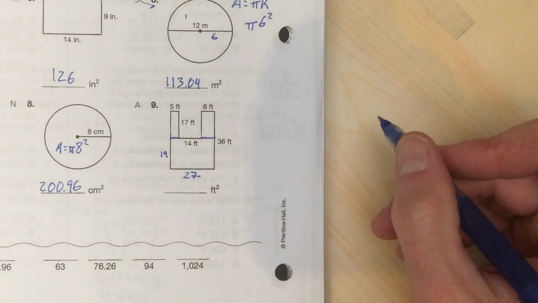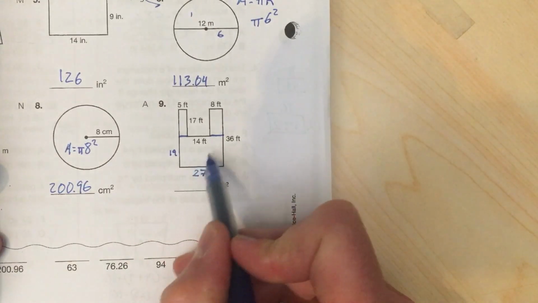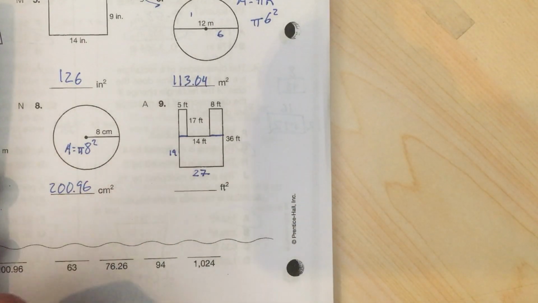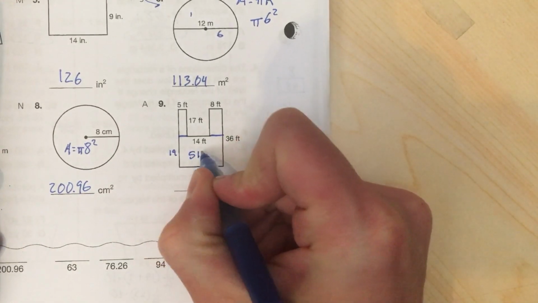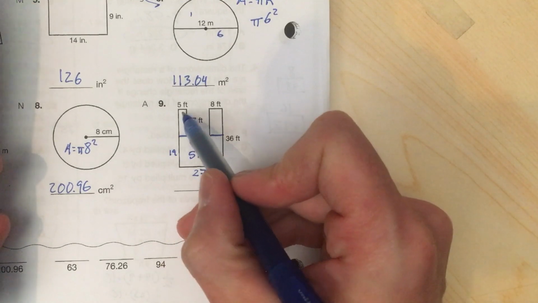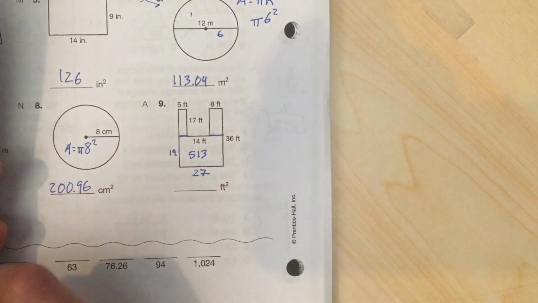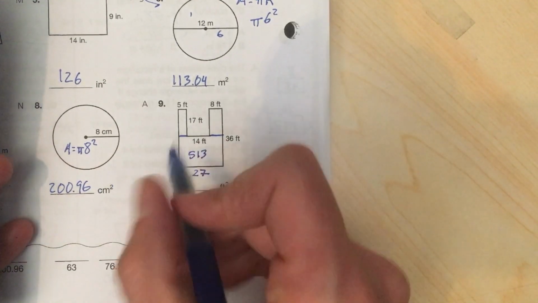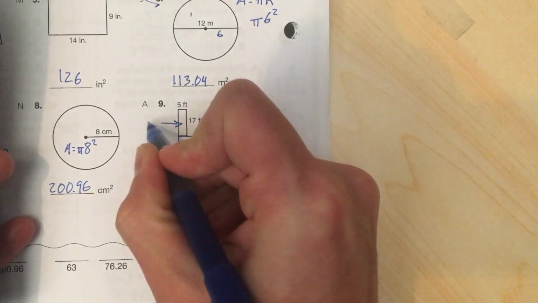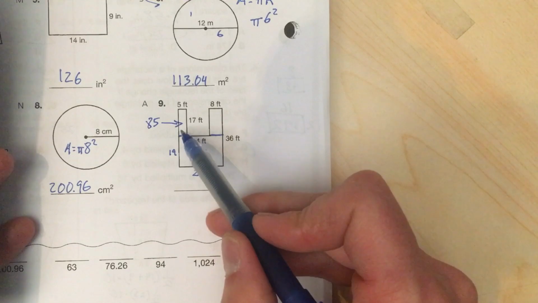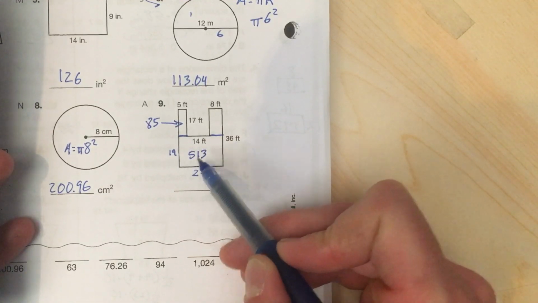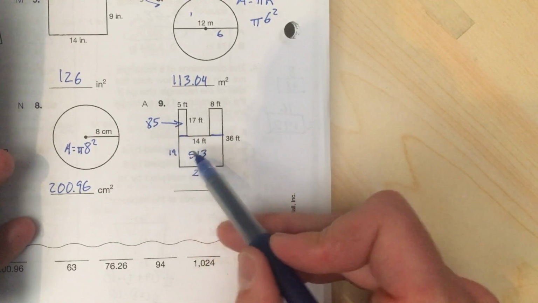Okay, and so now we can figure out what this part is, which is 19 times 27. And so this part is 513. And then we have 17 times 5 for this little part. So 17 times 5. And so this is 85. And that makes sense. This is a little skinny guy right here, and this is a big one, and this one should be a lot more, so we're on the right track.